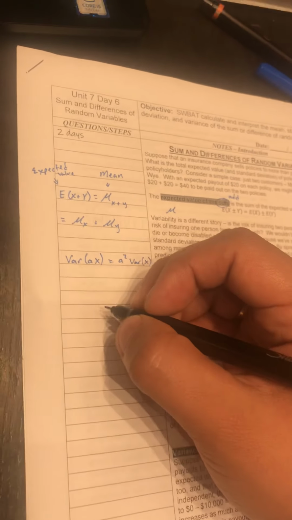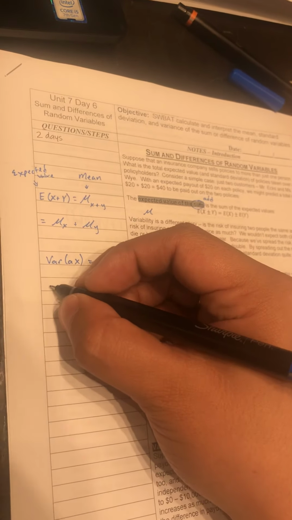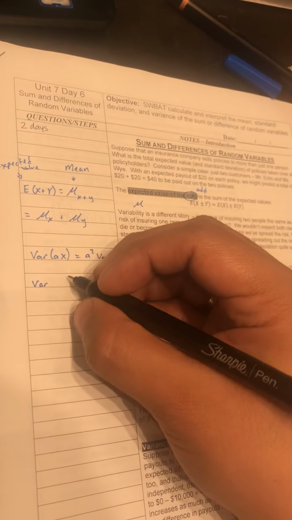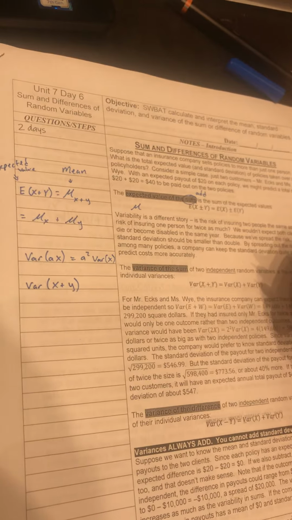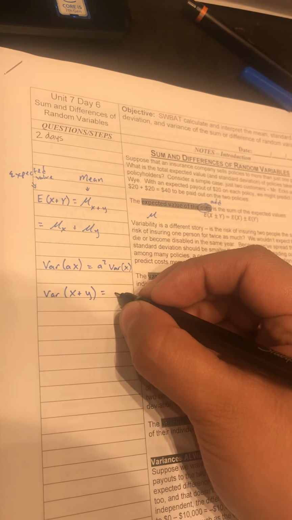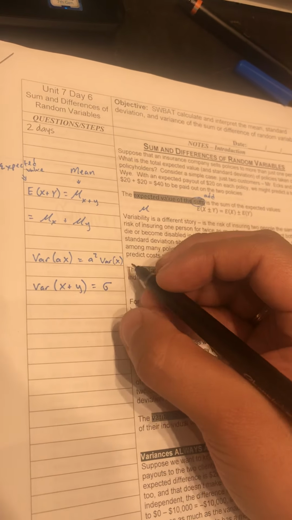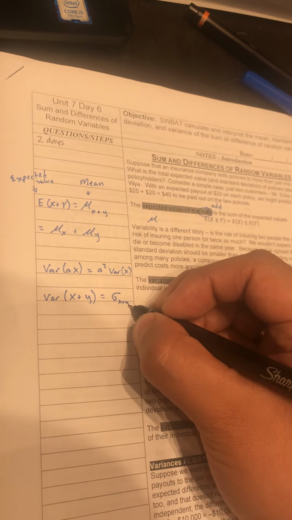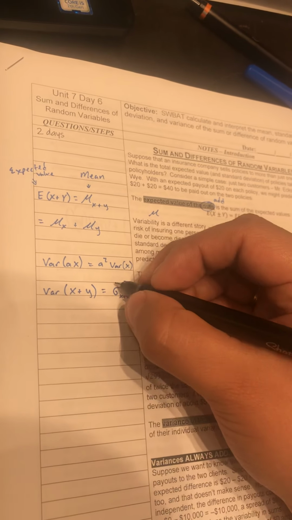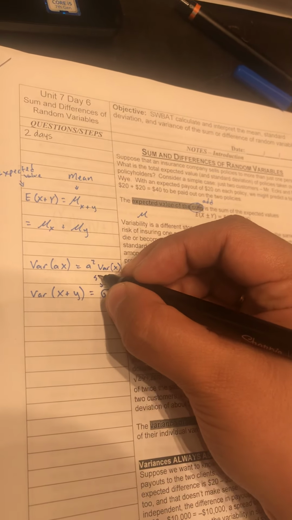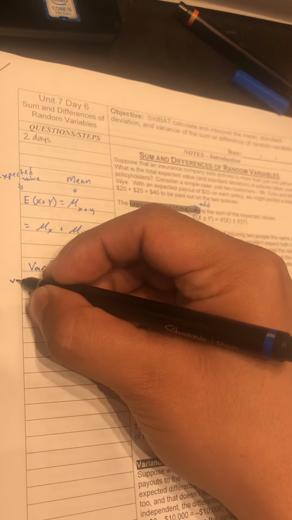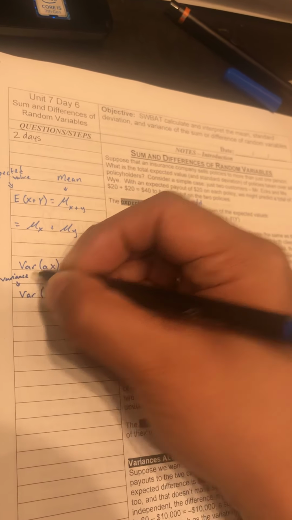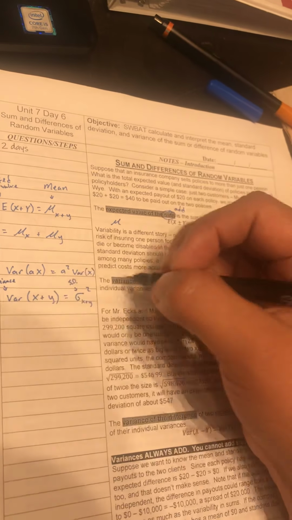Well, the variance of x plus y means the standard deviation of your x plus y, squared. Remember guys, this right here is your standard deviation. This right here is your variance. That's how both of those are related.